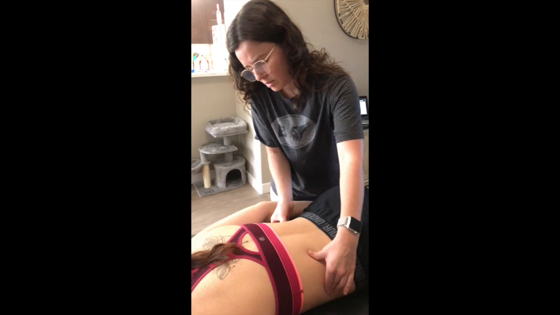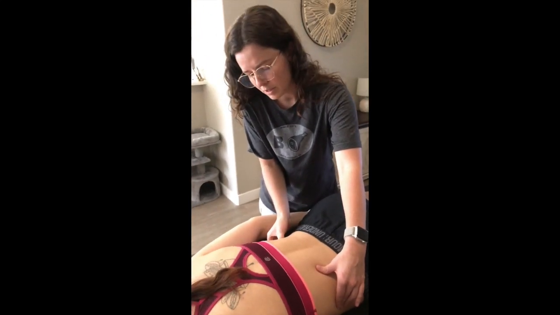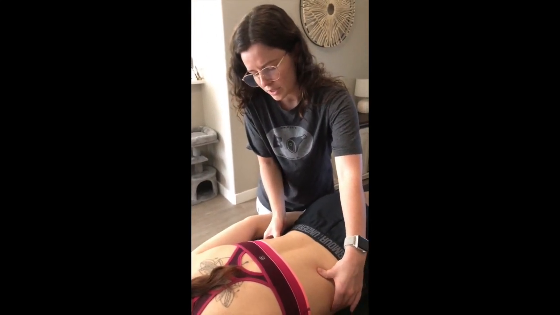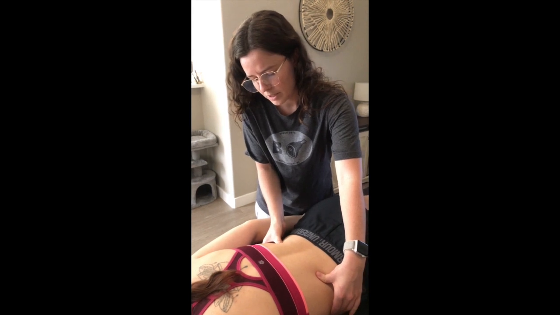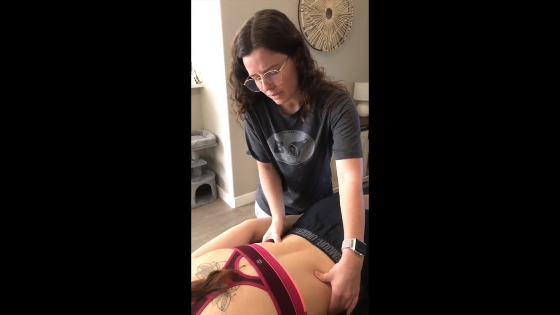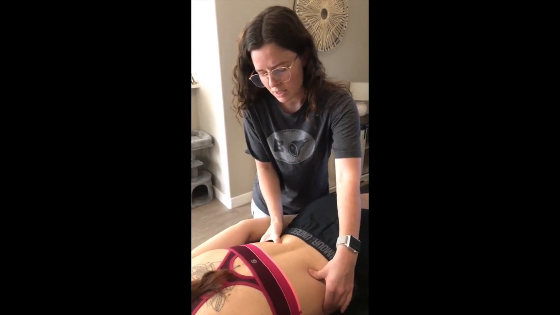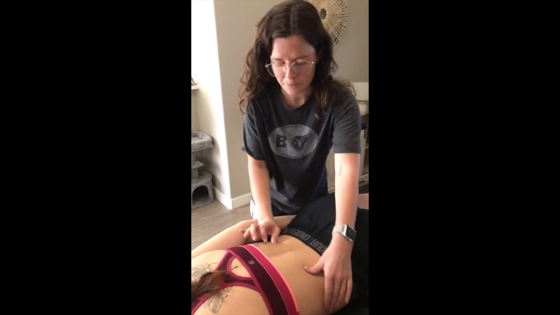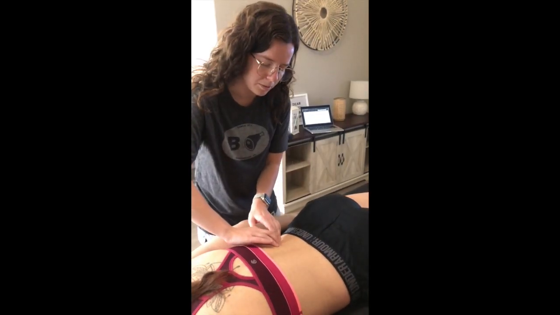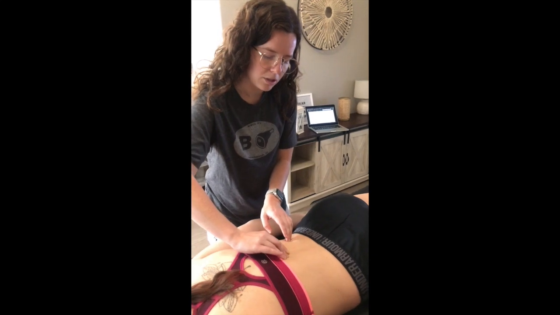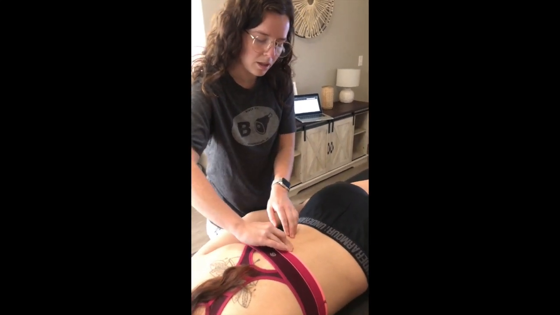So to find the 12th rib, you're going to find the 10th rib first, and then work your way down inferior a little to find the 11th rib, and a little more to find the 12th rib. Once you find the 12th rib, you're able to find T12, which is right about here.